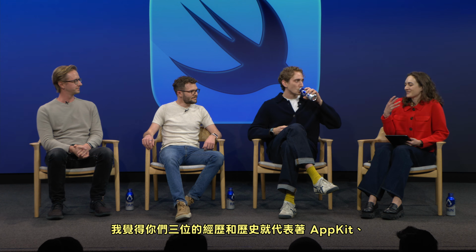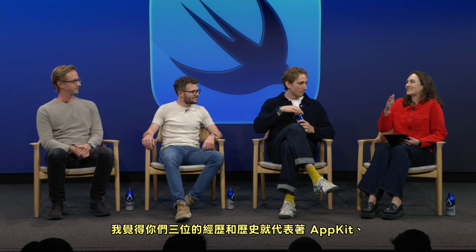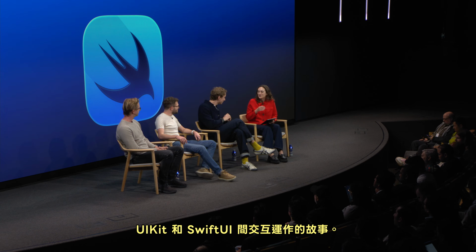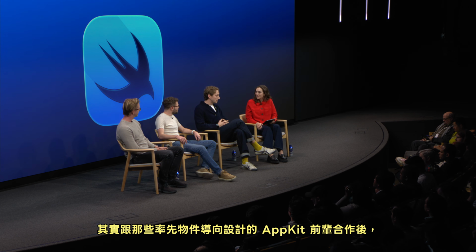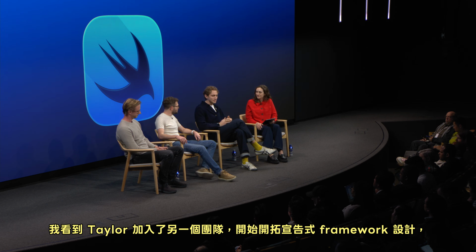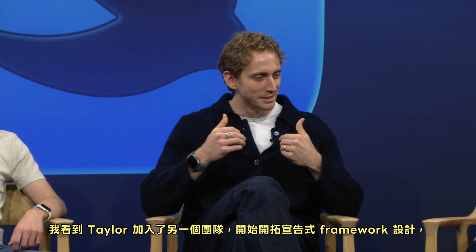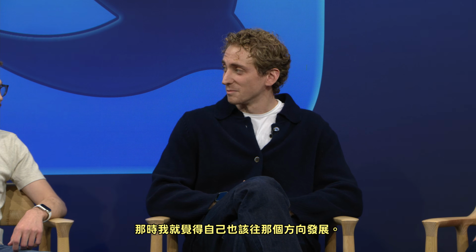I feel like you're all telling the interoperability story between AppKit, UIKit, and SwiftUI just by virtue of your history and experience. So talk a little bit more about what motivated you to transition and work on SwiftUI and what you love about the framework. Well, after working with the AppKit people who were pioneering object-oriented design, I saw Taylor off on another team pioneering declarative framework design. And so I really thought that was the next place to go.